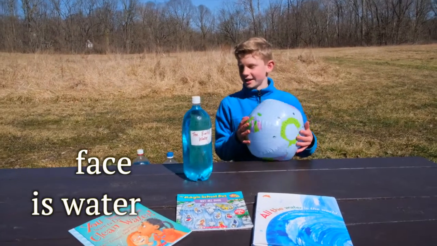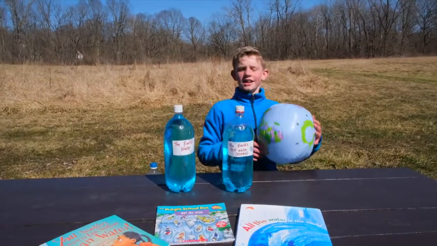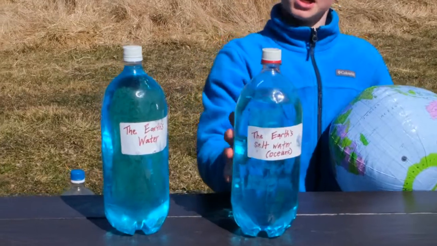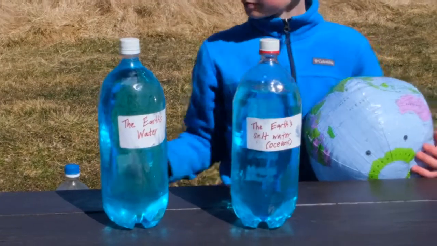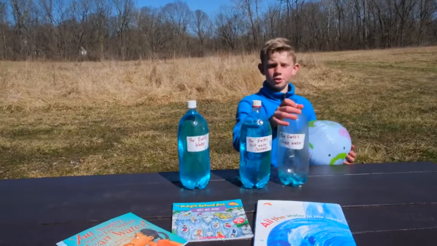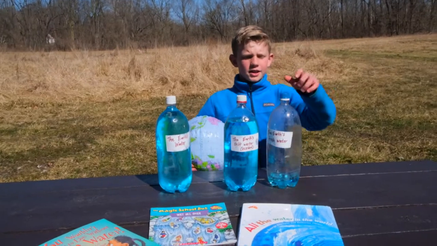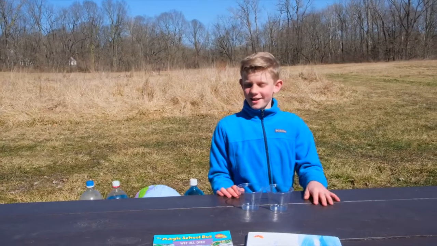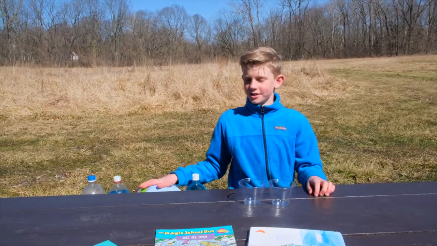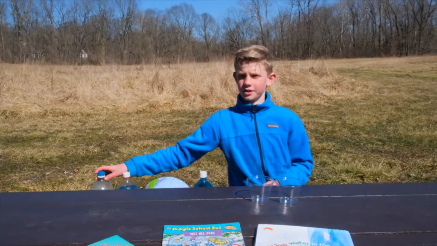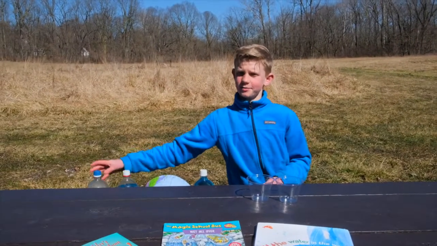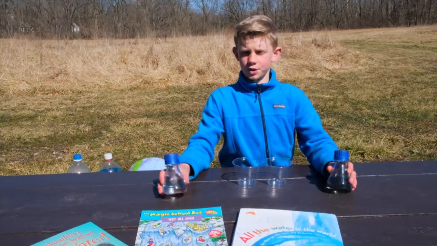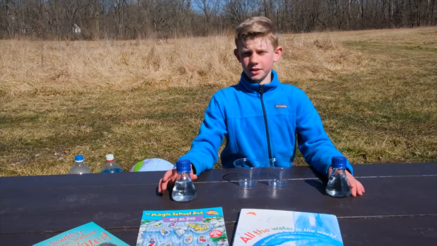To break that down, 97% of Earth's water is not drinkable and it is salt water. The other 3% is fresh water, but not all that water is drinkable. Only 1% is ready to be drunk. That is why it is so important to conserve our fresh water, because it is essential. Today we'll be experimenting with salt water and fresh water and seeing the difference between the two.